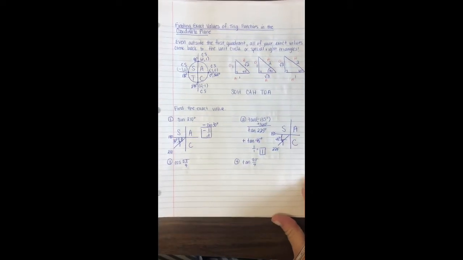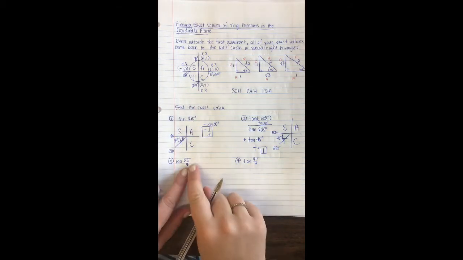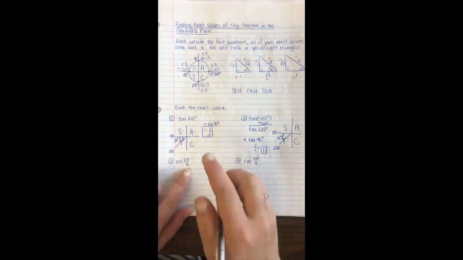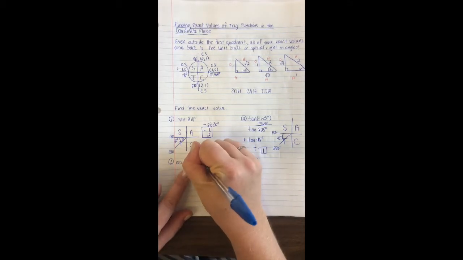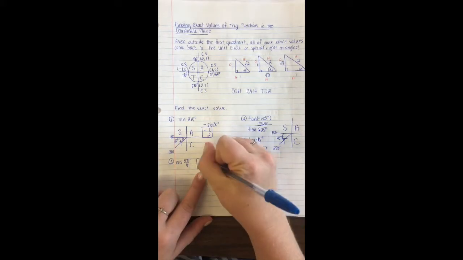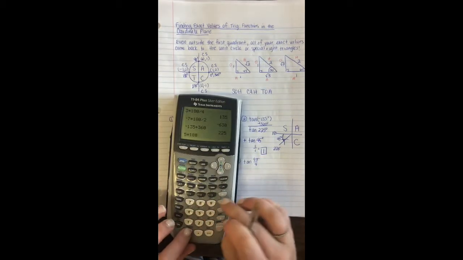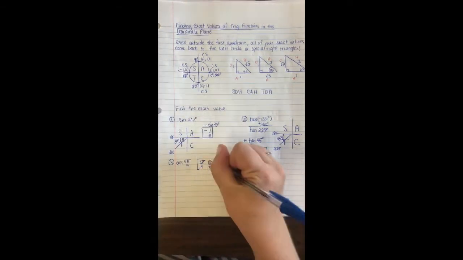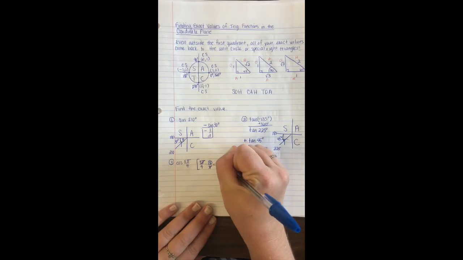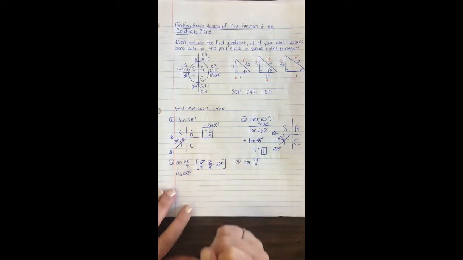If it happens that you're given a radian value, it's really not too much more than what you just did, except you have to convert that radian value into degrees. So remember, we talked about converting from radians to degrees. To convert from radians to degrees, you multiply by 180 over pi. Those pi's will cancel. 5 times 180 divided by 4 comes out to be 225. And that means you're really finding the cosine of 225 in this case.